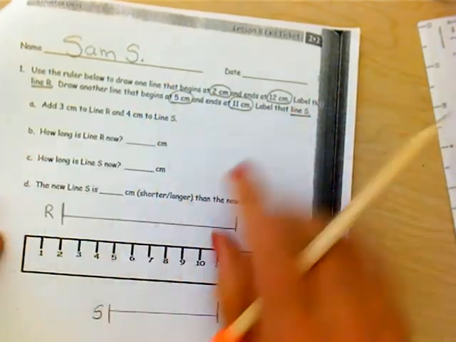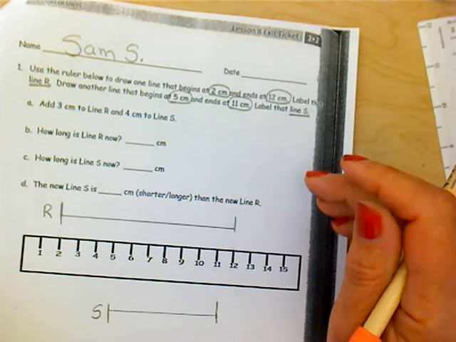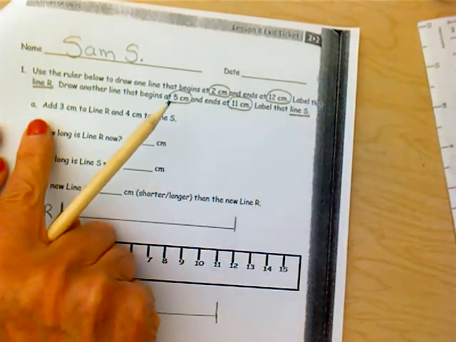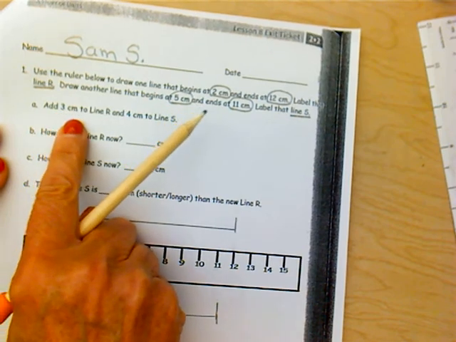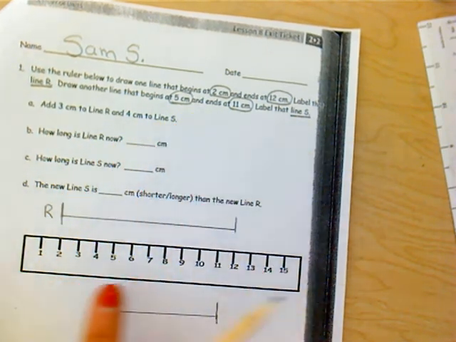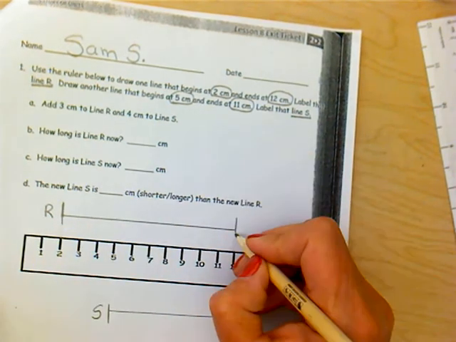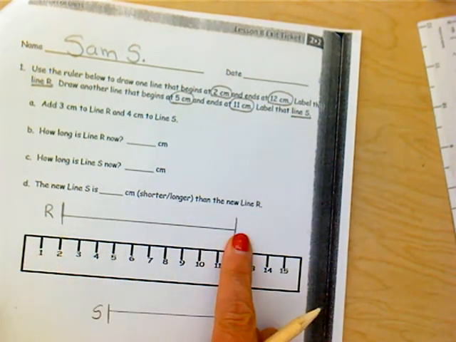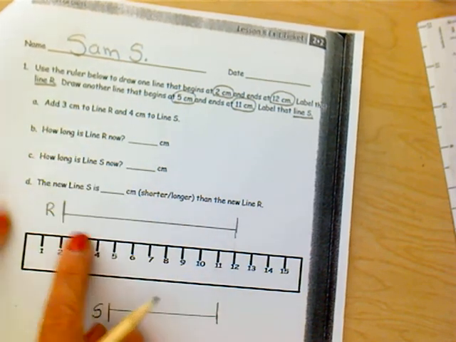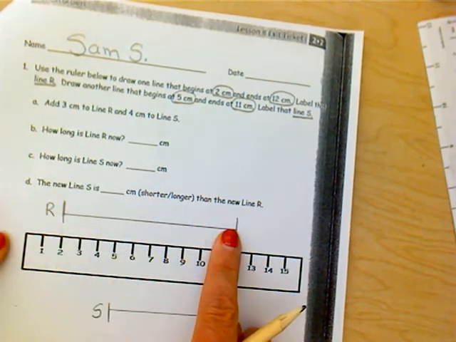Now I'm going to read over it with you because this is kind of new. So you are going to add 3 to line R and add 4 to line S. So first of all, you need to figure out how long line R is. They didn't really tell you to do that, but I'm going to tell you it will be hard to add 3 centimeters if you don't know how long this one is to begin with.